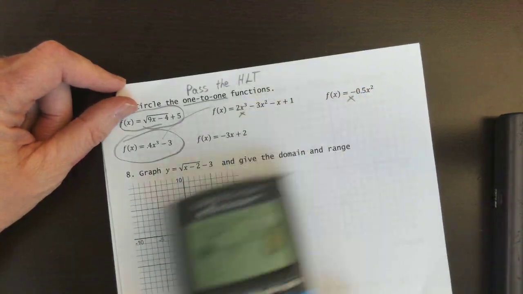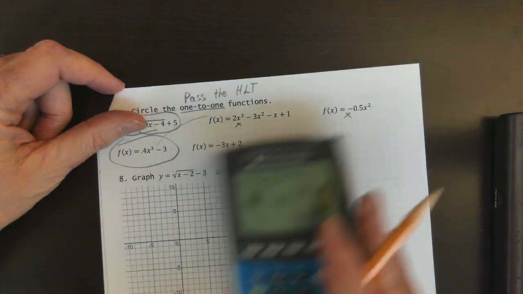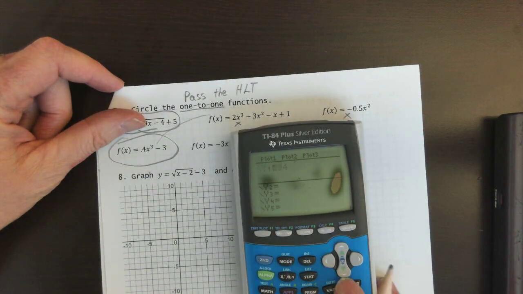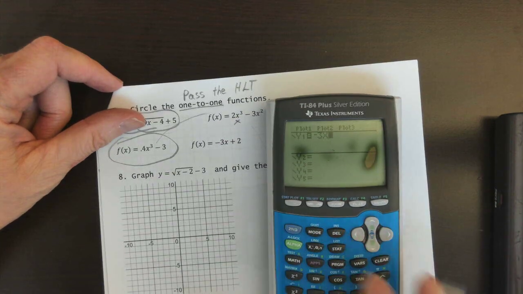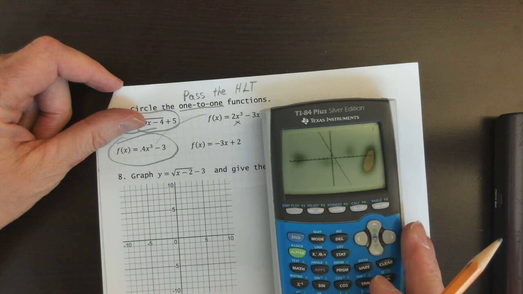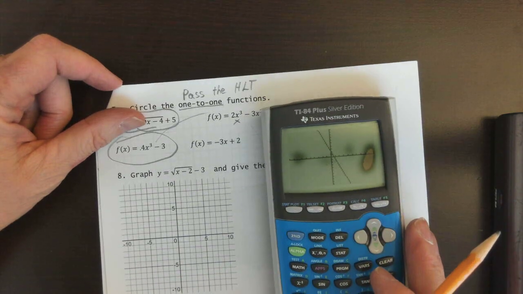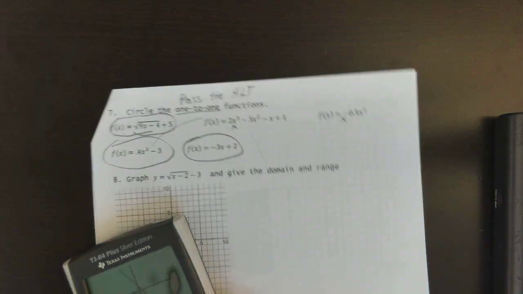And I think I know this one. It's negative slope. This one's going to be going like this. It will pass the horizontal line test, but we'll look at it anyway. Negative 3x plus 2. That is passing the horizontal line test. So these are the 3 I'm circling here.